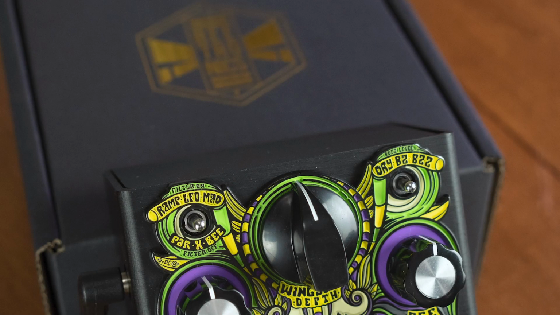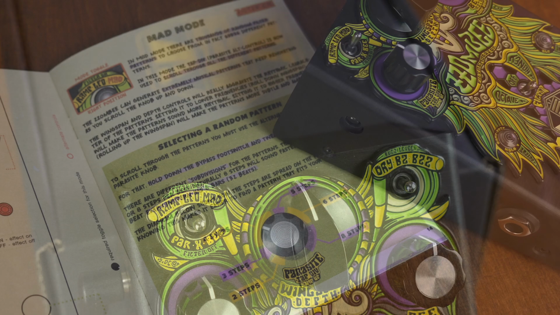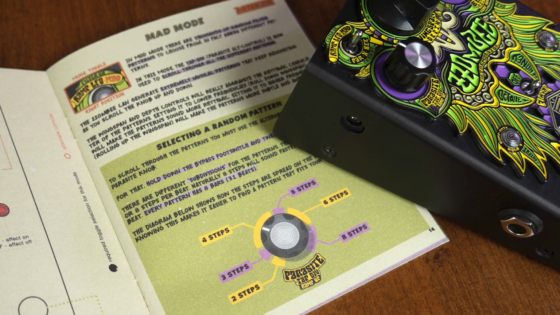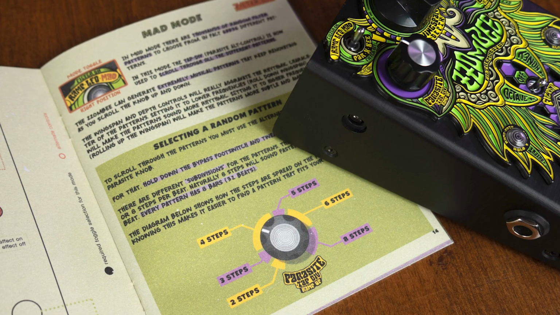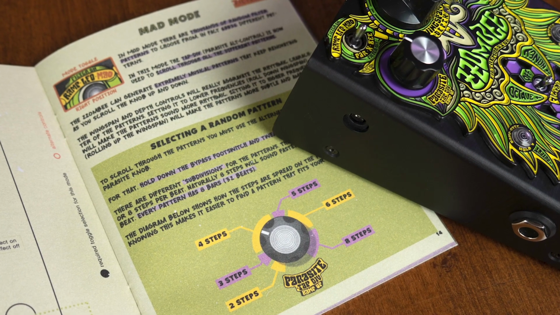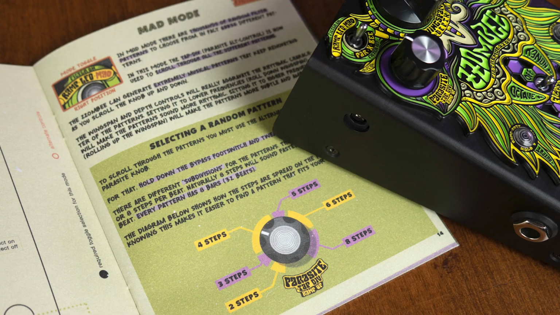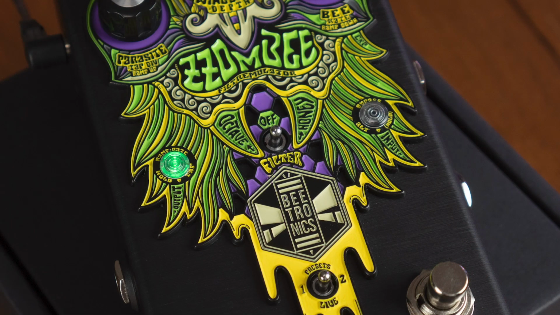Also with tap is the Mad mode on the right, which creates random step filter sounds ranging from 2 to 8. Using the secondary control of the parasite knob, you'll find over 65,000 musical patterns to choose from that you could thankfully save, along with the other modes, into 5 onboard presets.